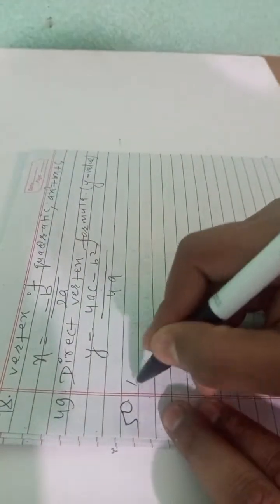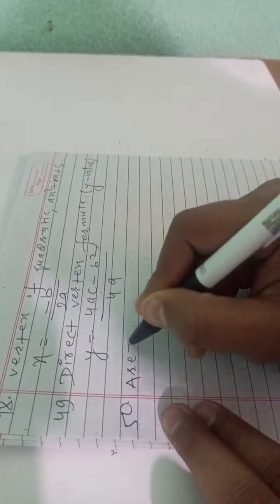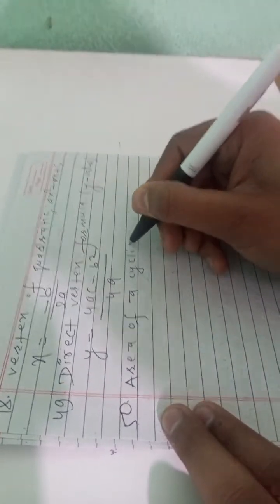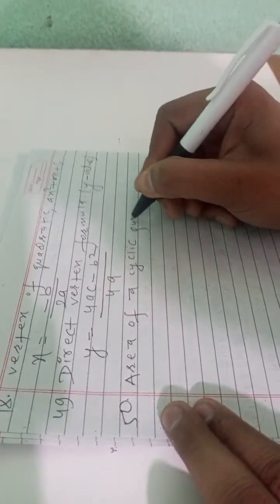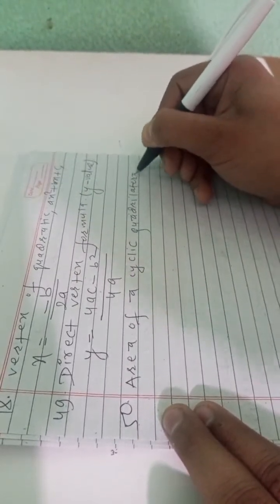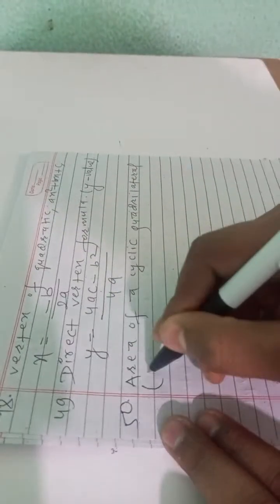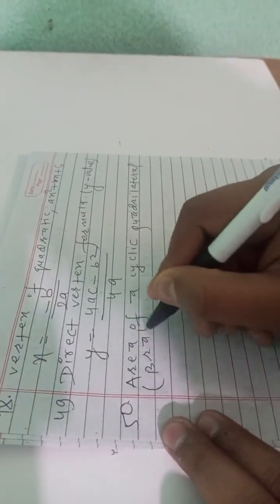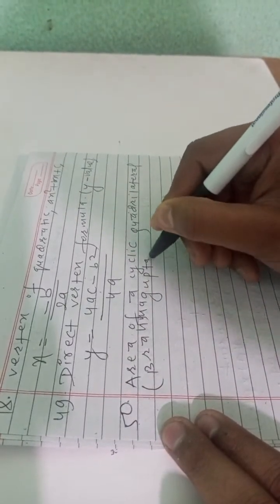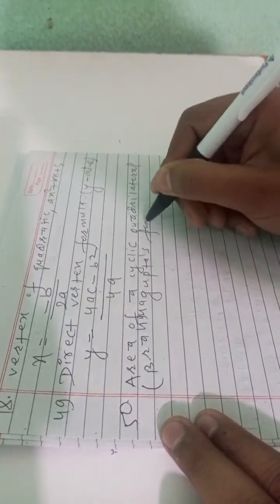Then the number 50 formula is the area of a cyclic quadrilateral, that is Brahmagupta's formula.